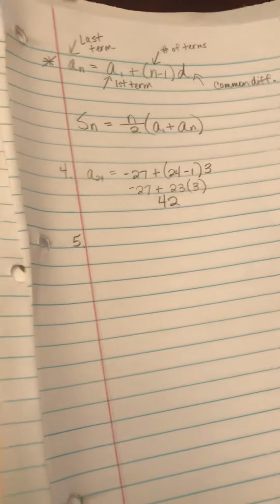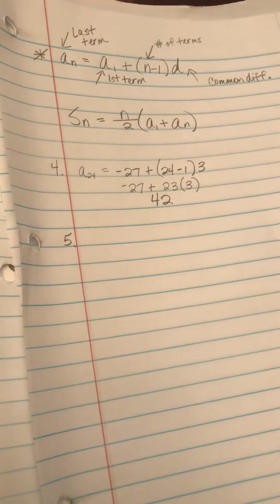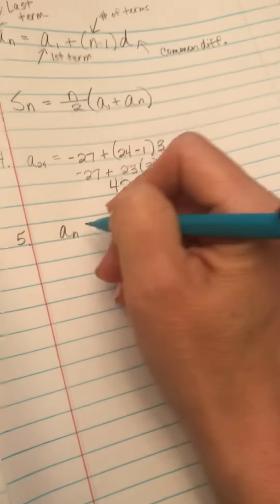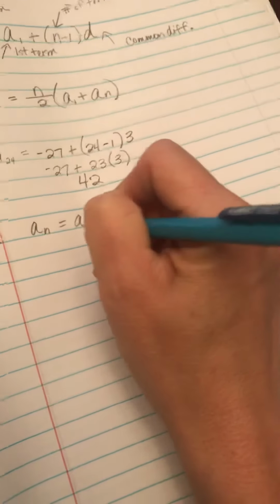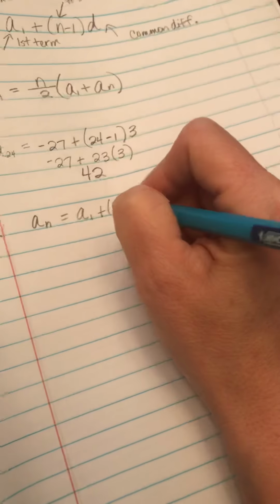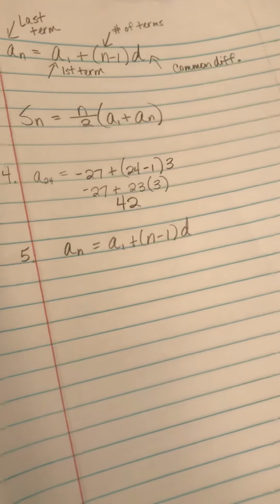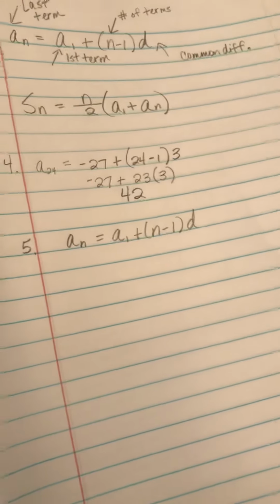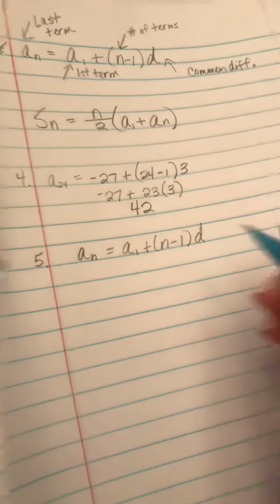Okay, so I'm just going to keep going. Number 5 says find n for the sequence for which an. Here I'm going to write my formula, and these are all just a hair different. They give you different information for each problem, so you're just going to have to go with what they're giving you. Like on number 5, they're telling you an equals 27.